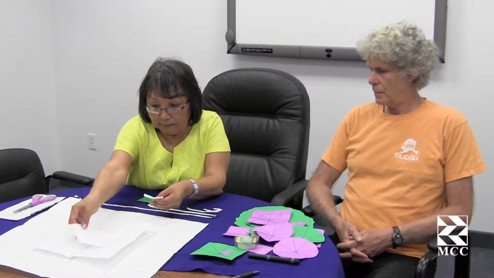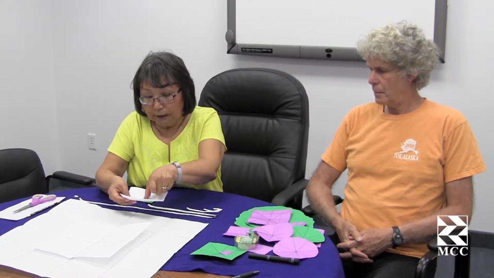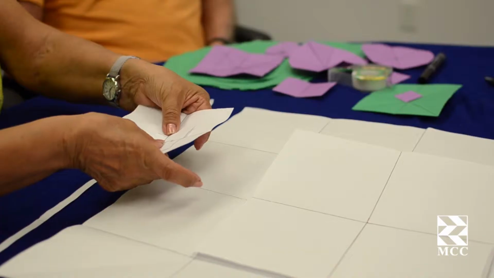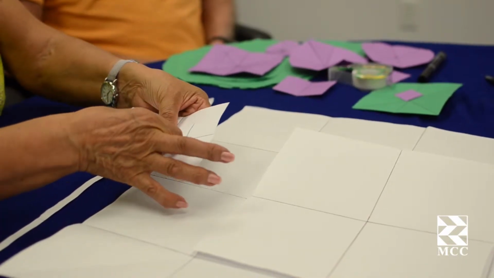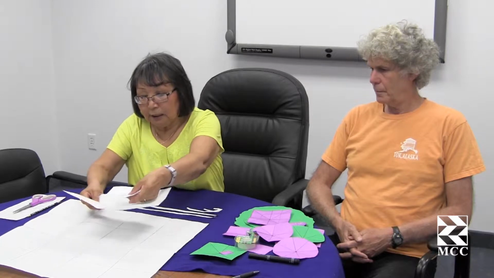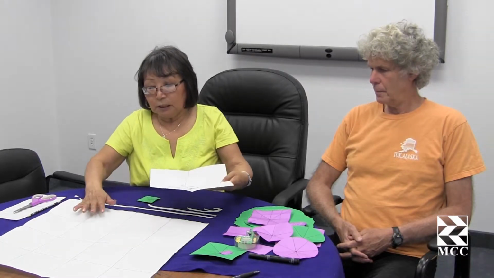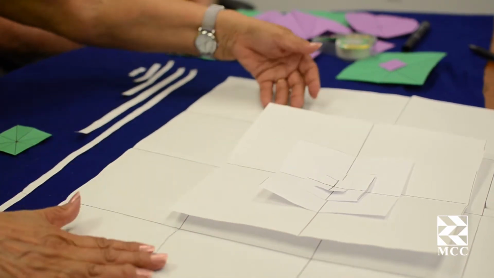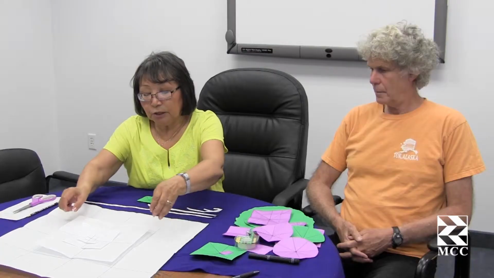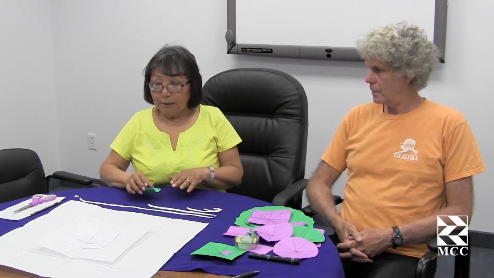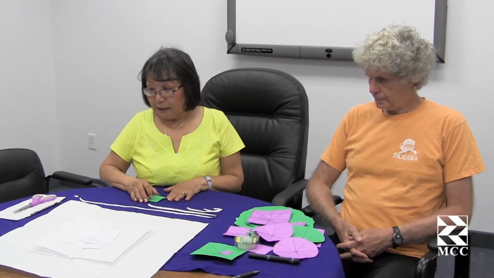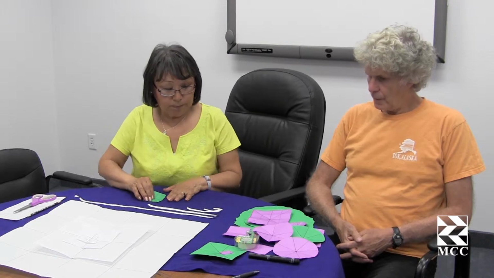And I continued doubling each square so they nest beautifully in between each other until I came to this largest piece. This was doubled into that, and Jerry will now cover some of the mathematical ideas we could use in the classroom.